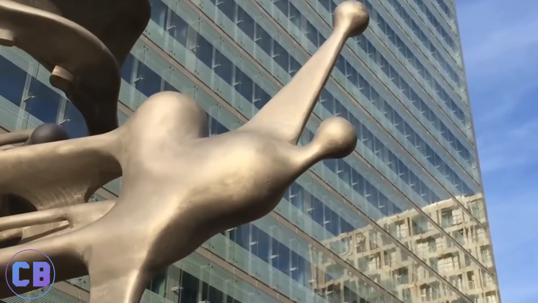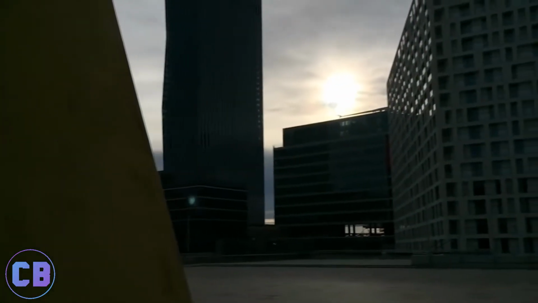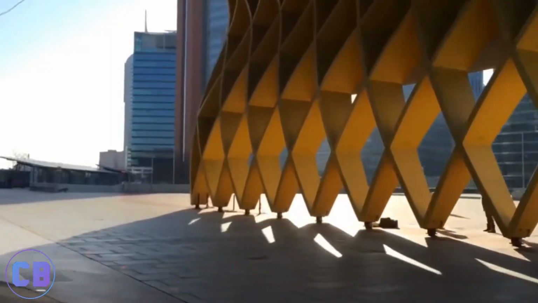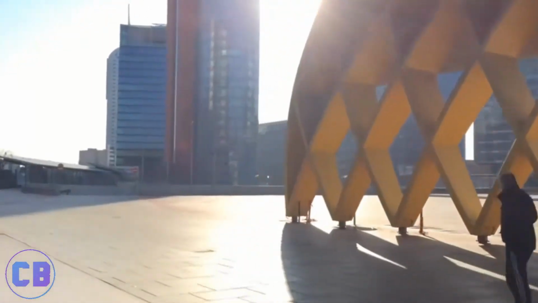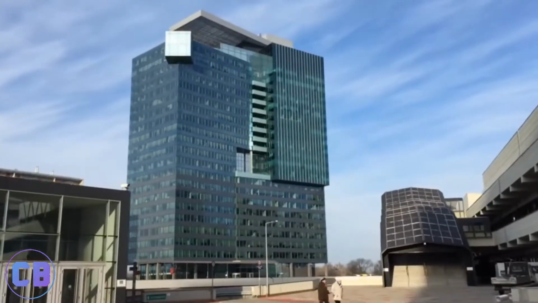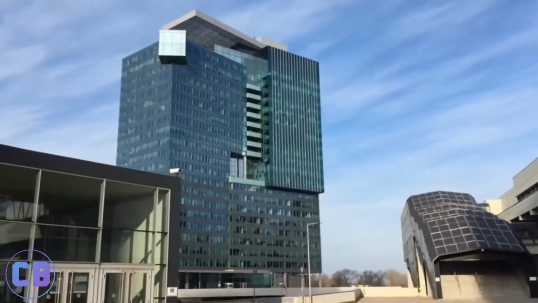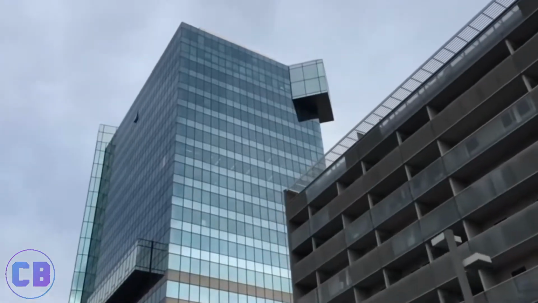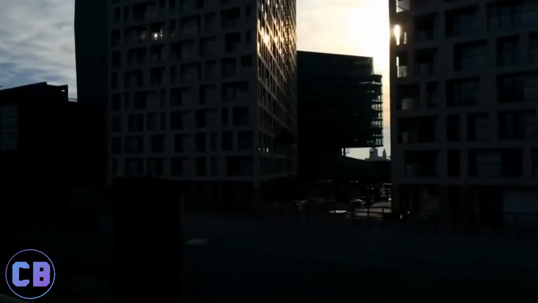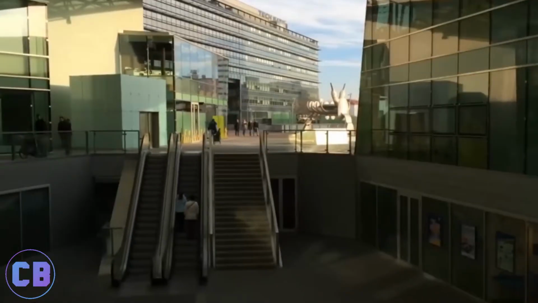and it's about 220 meters high, without the spire. And yes, its main purpose is for offices and a hotel, and yes, also for the view, for the panoramic view.